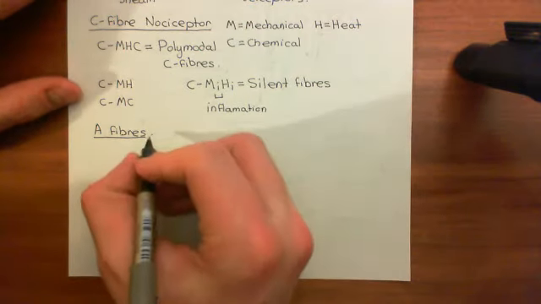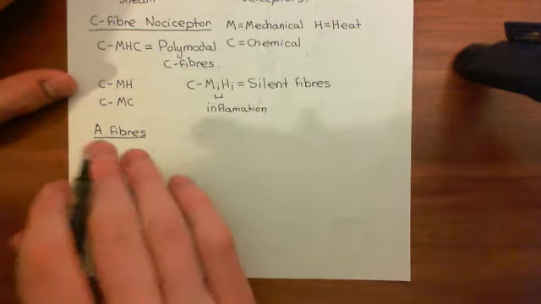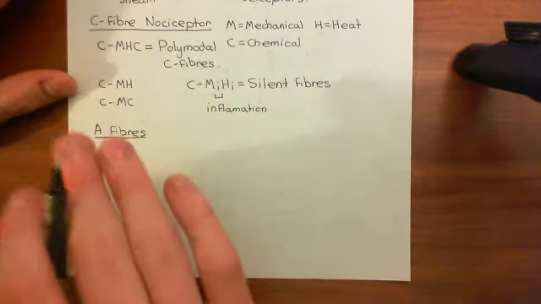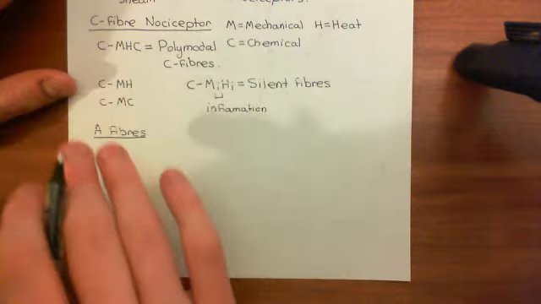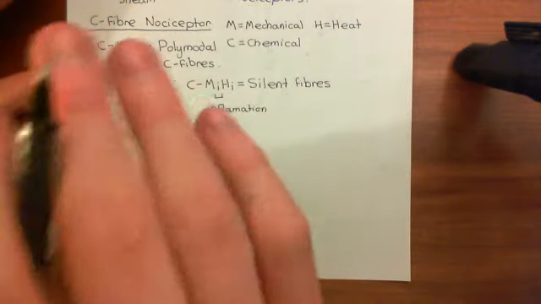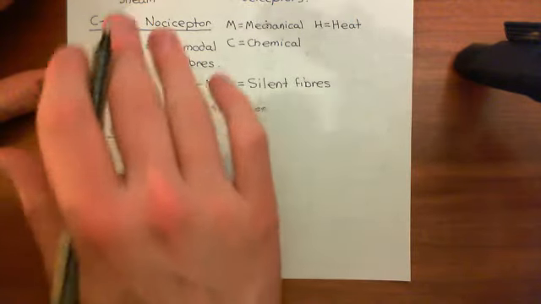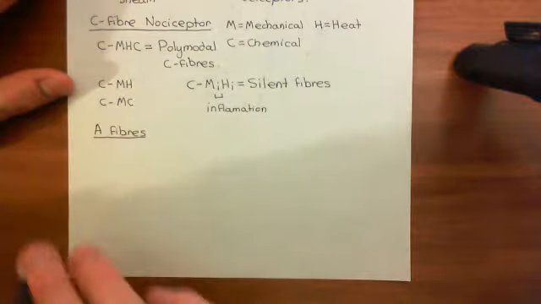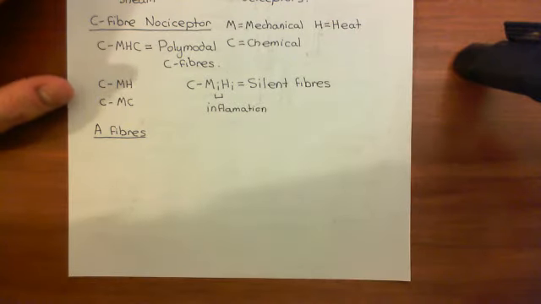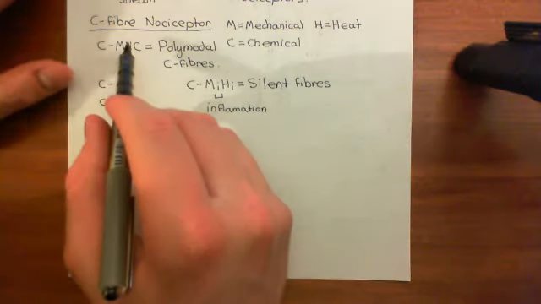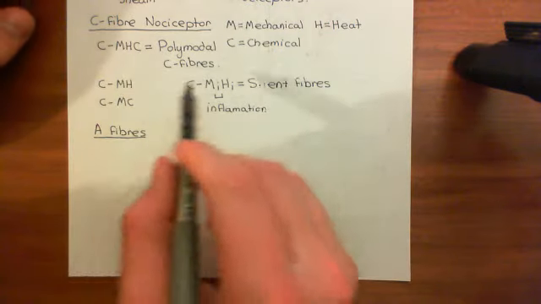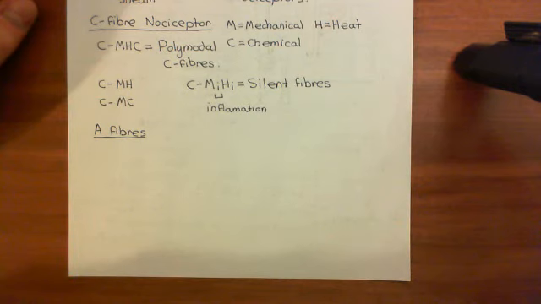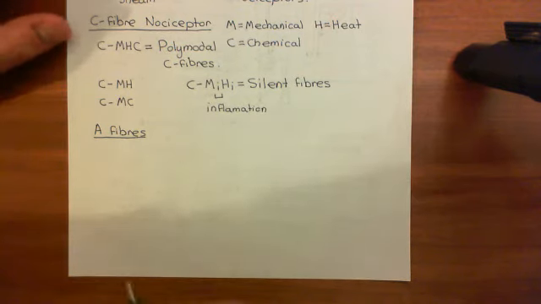nociceptors. Okay, right. We can distinguish between A fibers and C fibers because there the distinguishing factor is less of a continuum. Does it have a myelin sheath or does it not? Then it's more binary, basically. Just as we distinguished the different types of C fiber by their function, we're also going to distinguish different types of A fiber by their function.